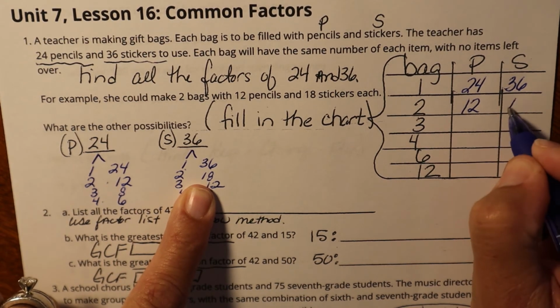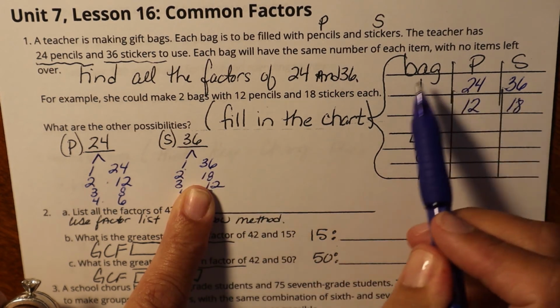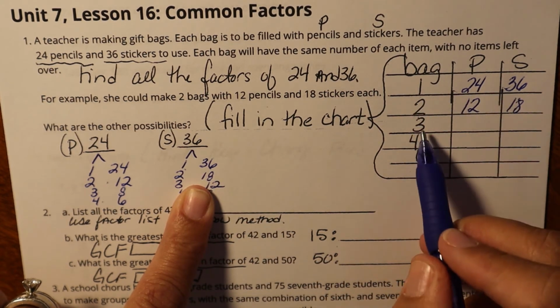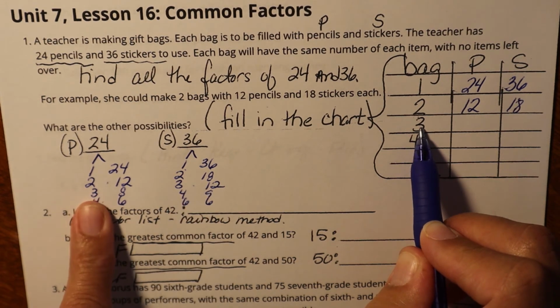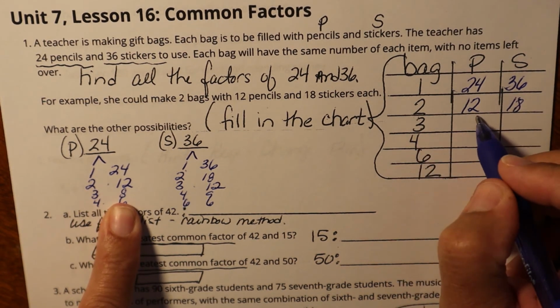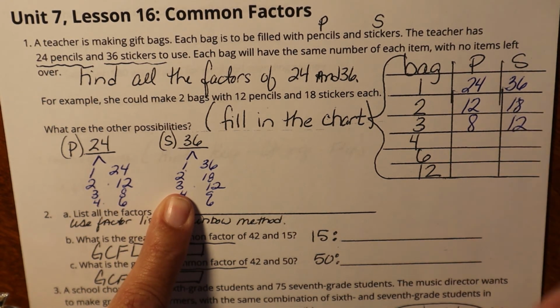And for the stickers, there would be 18 stickers. See, this is why I like you to do this first. And it's real easy to fill in a table. What if I want to divide my pencils and stickers up into 3 bags? Okay, well, if it's the pencils, I can put 8 pencils in 3 bags. And if it's stickers, I can fit 12.